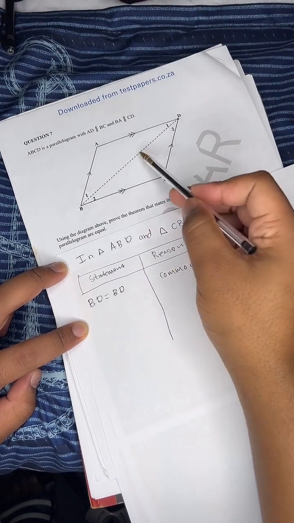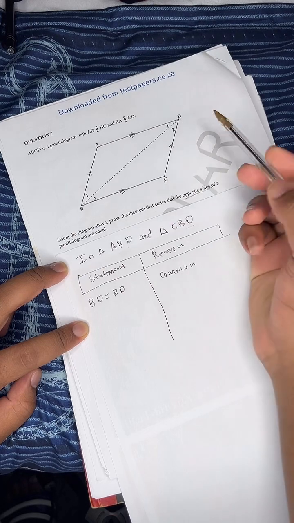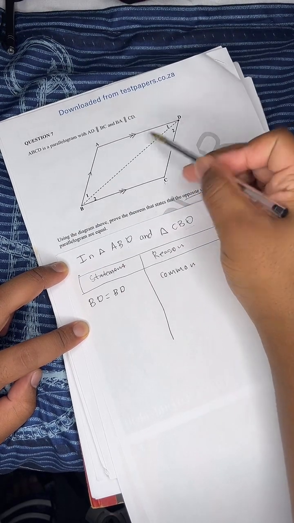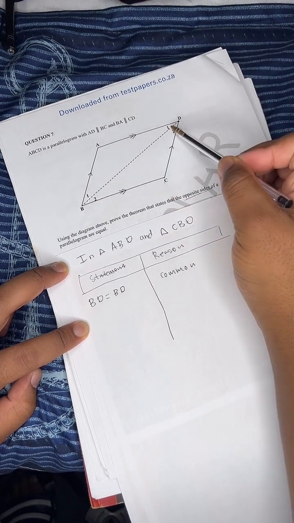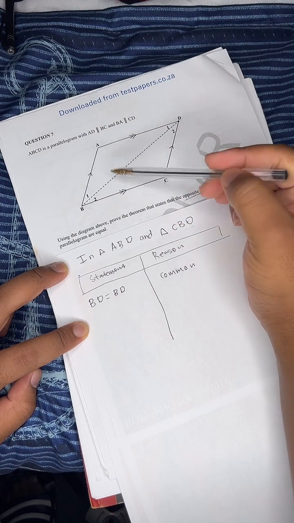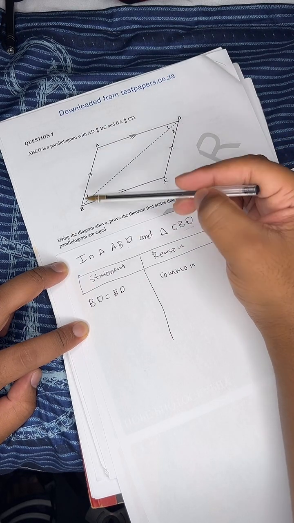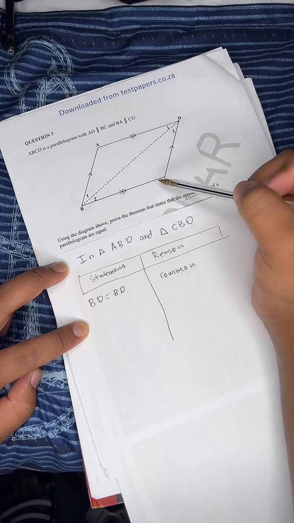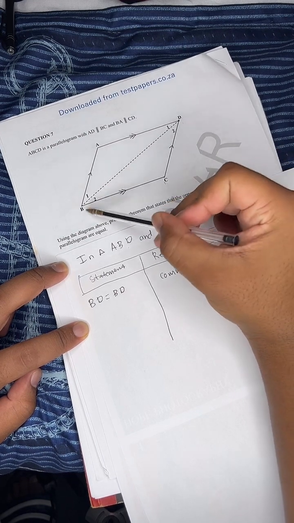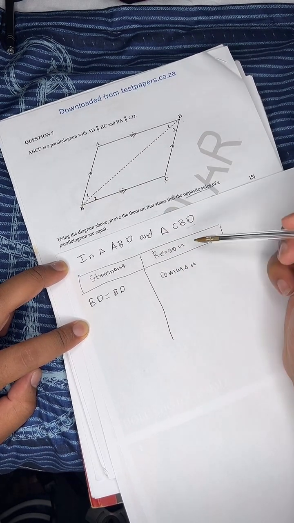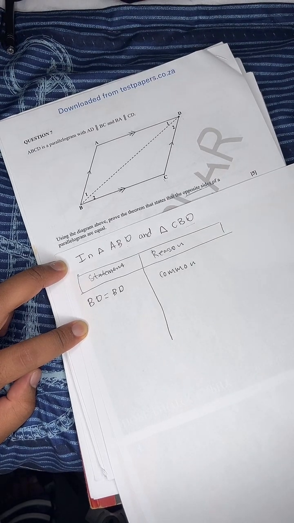It's a common side because they share it. The reason is because this is a common side. Since this side is on triangle ABD and also on triangle CBD, they share this side. That's why I'm saying it's common, okay?